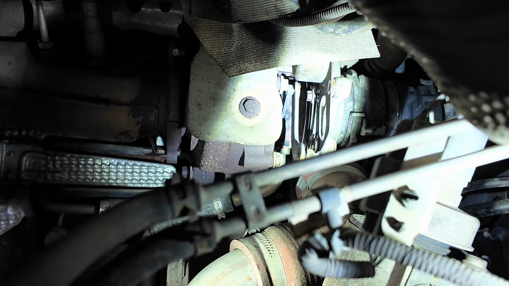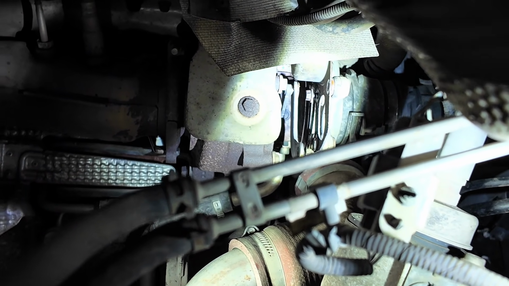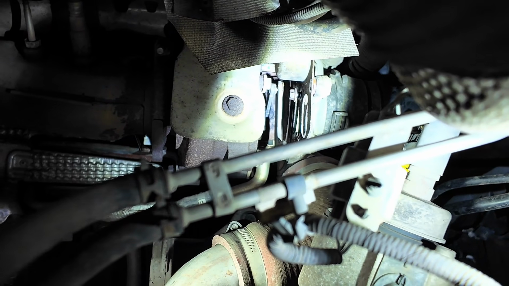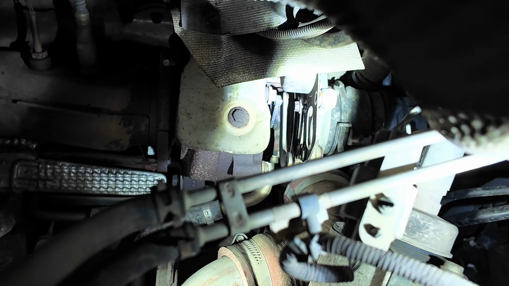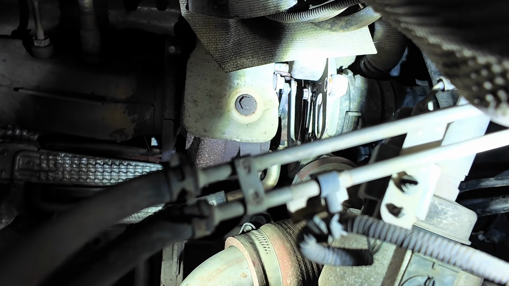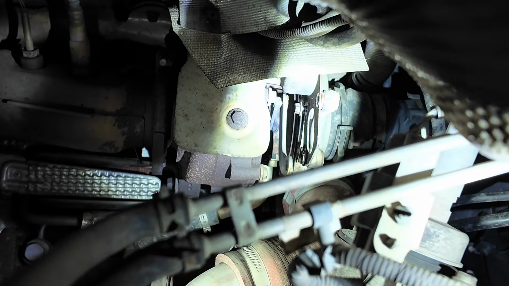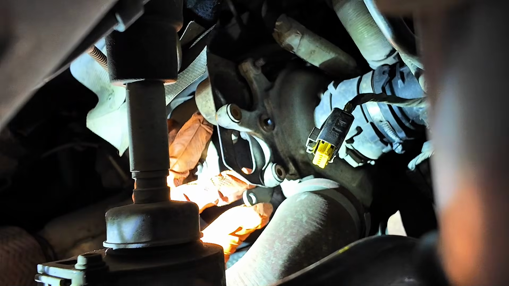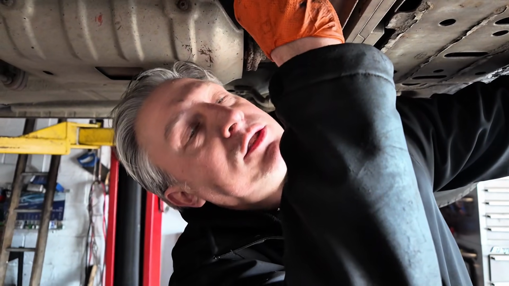So my advice is to use that unless there is play or unless the hole is elongated, but we can see clearly on here that the arm itself is actually fine. So save yourself an awful amount of time and potentially issues by reusing it as long as there's no issues with that metal bracket.